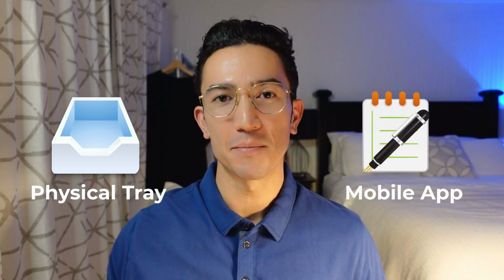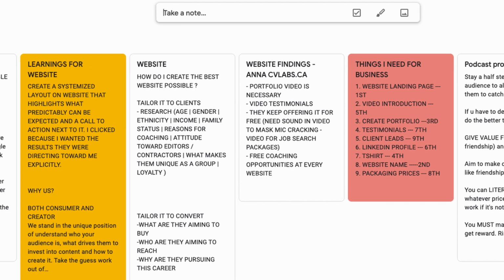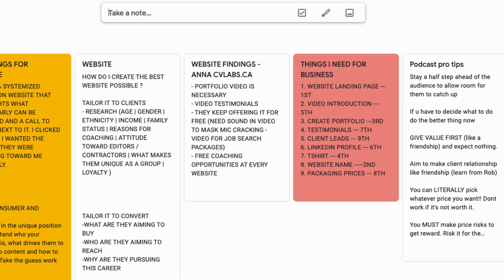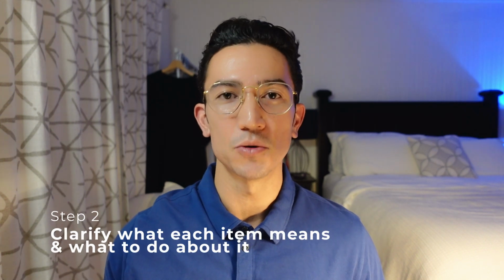For your capturing tray, you could have a physical tray or file where you dump all of your notes, or you could use a mobile app or something on your computer. I personally use the app Keep by Google. If anything pops up into my mind that I need to remember or sort through, I'll put it in that app. Step 2 is to clarify what each item means and what to do about it.